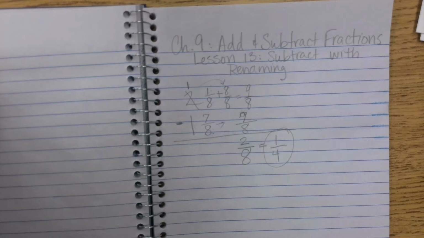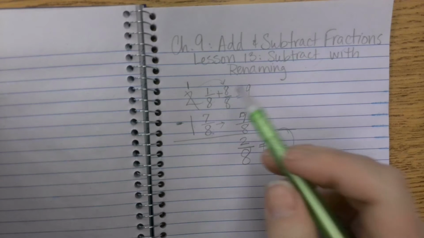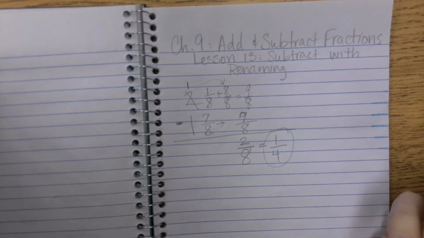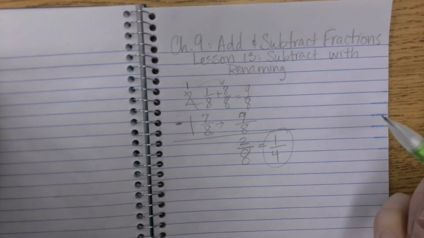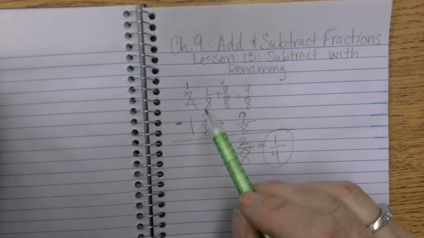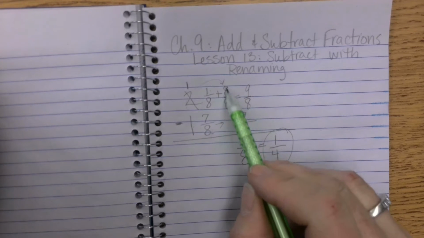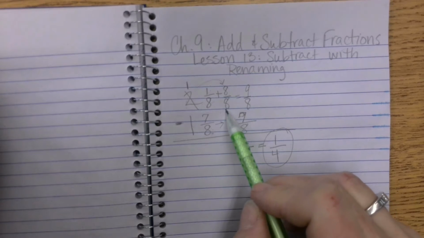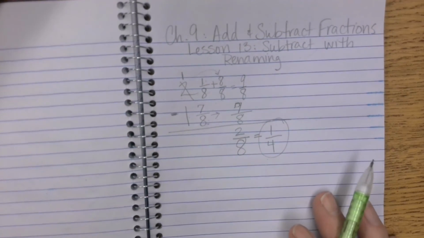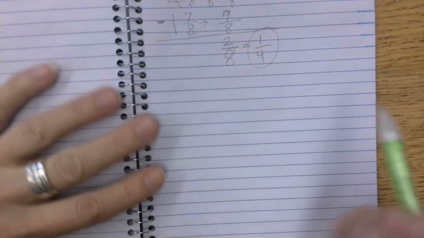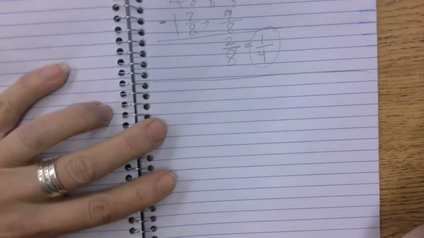Okay. So since we know how to borrow, you guys have been learning that, I think, since 1st or 2nd grade. So since you know how to do that, it's the same exact thing, but once you borrow and you give one over, it comes over in fraction form. Okay, so let's try the next one. And I would use binder paper or something so you have a lot of space. Give yourself some room to work.